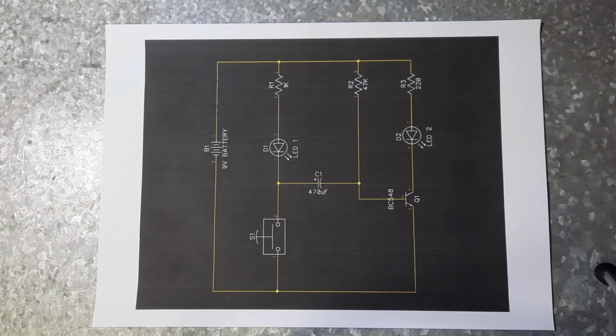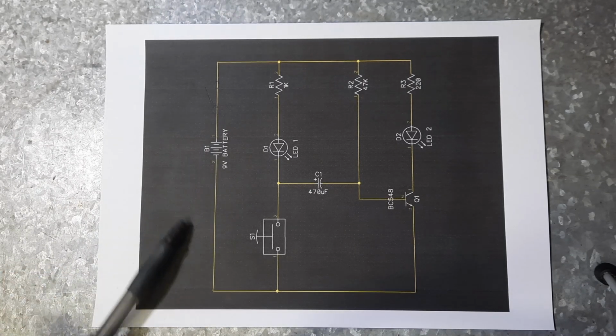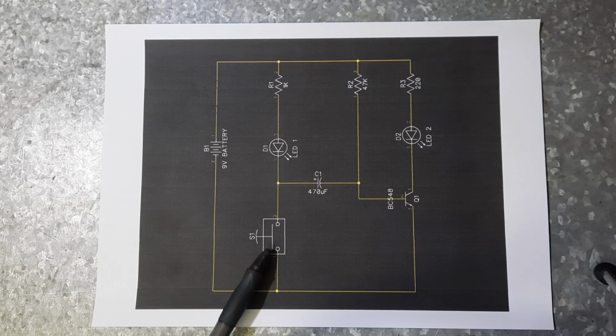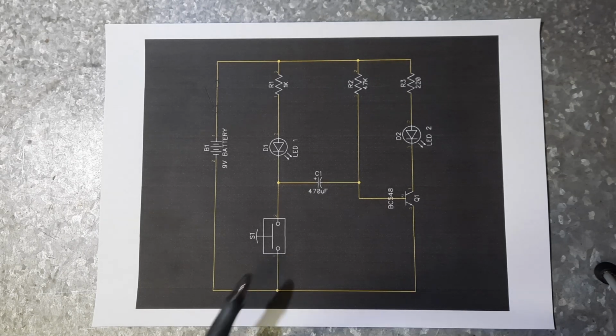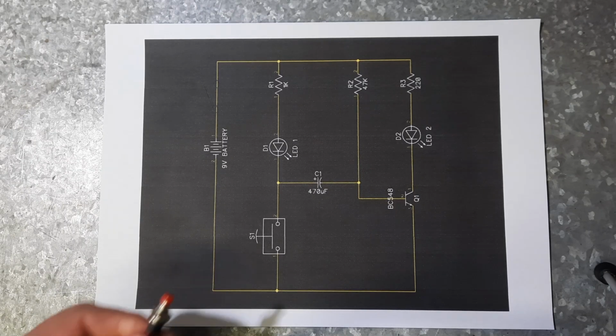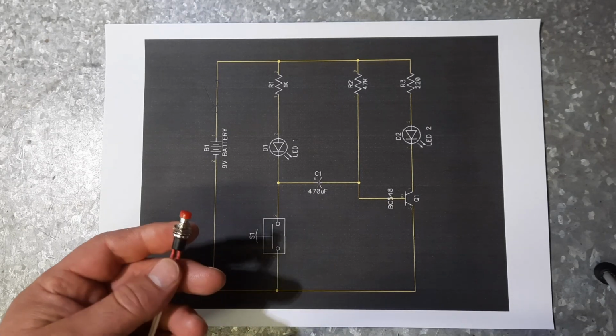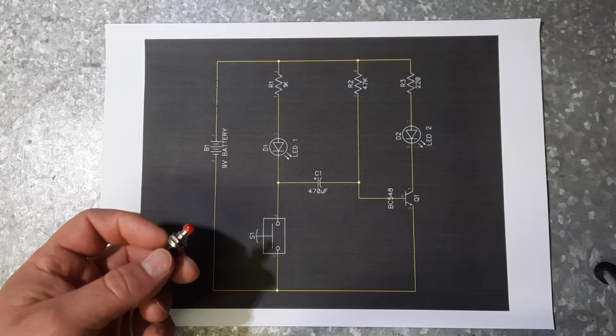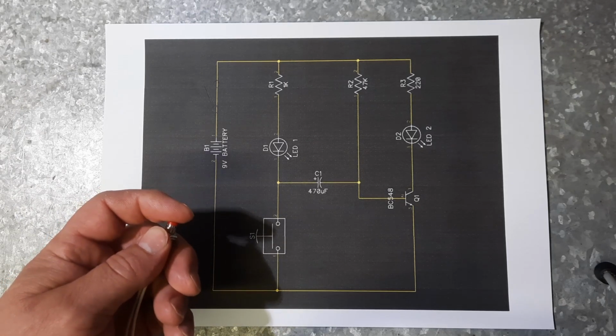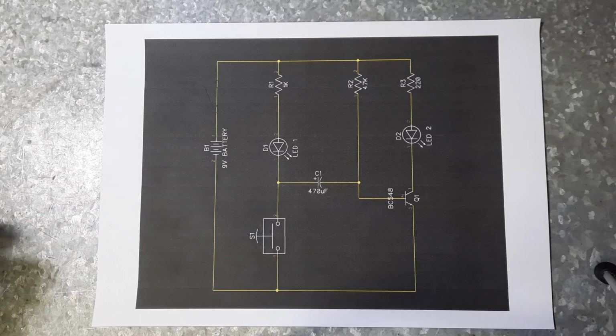Just a quick insert. What I should also probably mention about this side of the circuit: this switch here is a momentary switch. It's a normally open momentary switch. So what that means is in its natural state, it's off, it's open. This is the actual switch that I'm going to use. So without being pressed, it's open. Press it, and it's then closed.